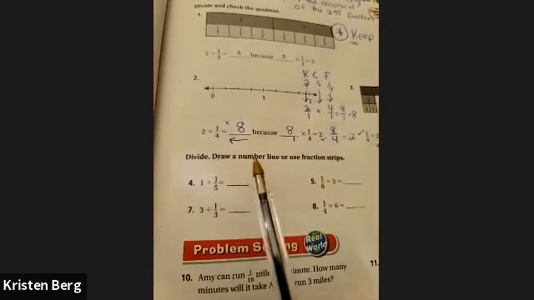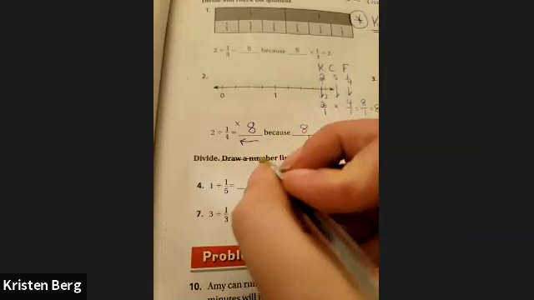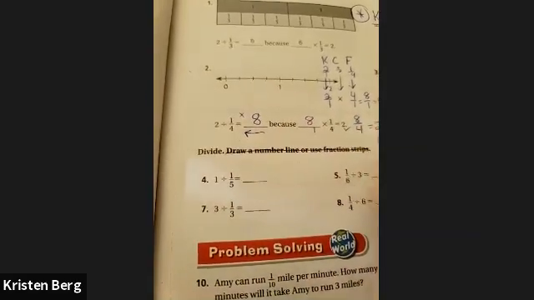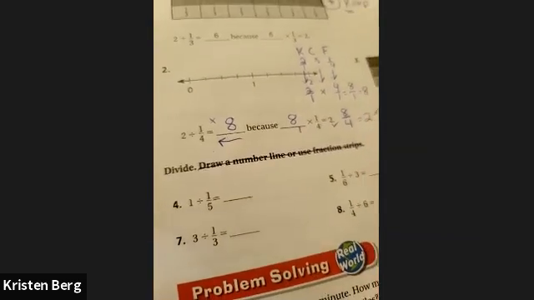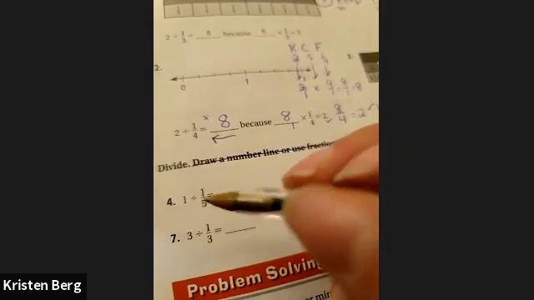All right, here you are just going to do whatever way. If you want to use a number line and a fraction strip, you can. But I would just use the keep, change, flip method on this. So I'm going to do one more with you.